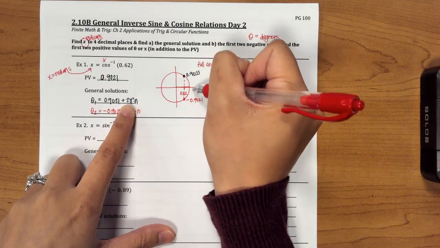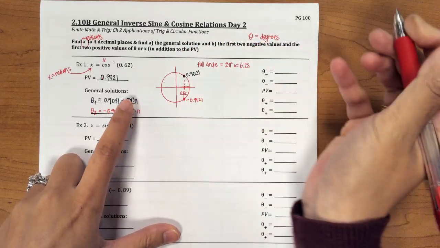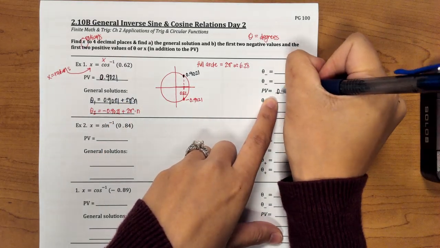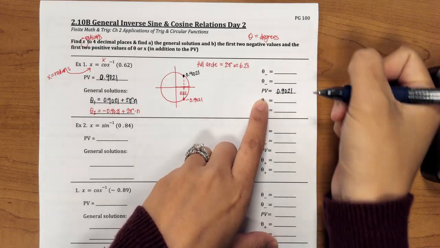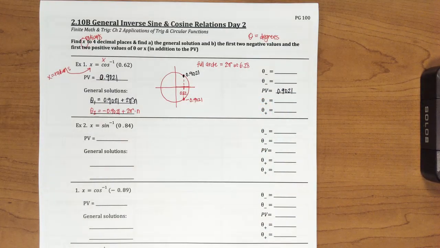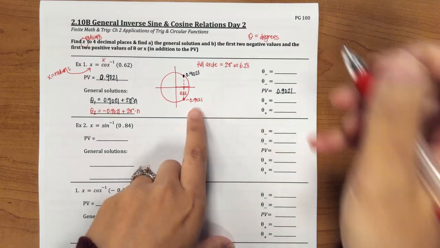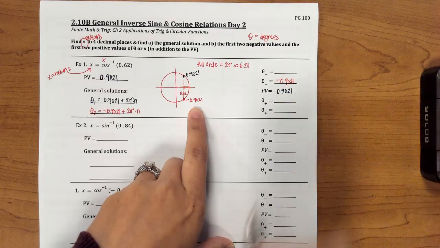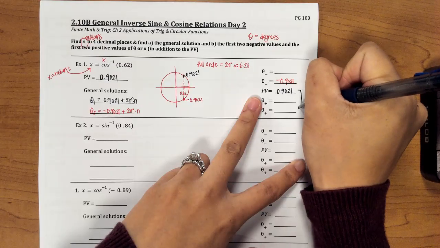If I'm going negative to get to the other blue point, then I'll have a negative n. So my principal value right now is 0.9021. Okay, so the difference now here will be negative 0.9021. And the difference now is instead of adding 360, I'm going to be adding 2 pi.